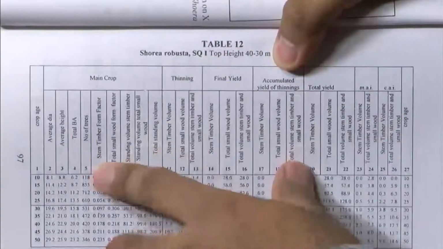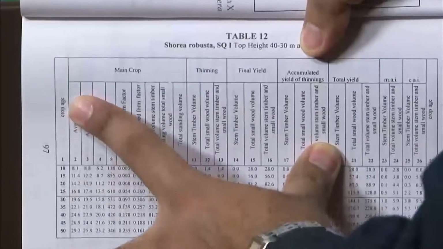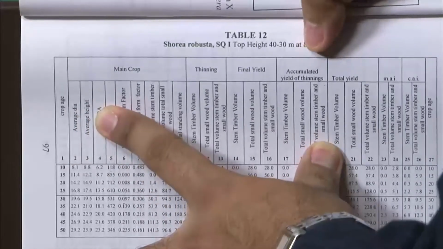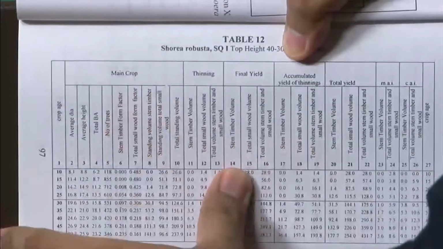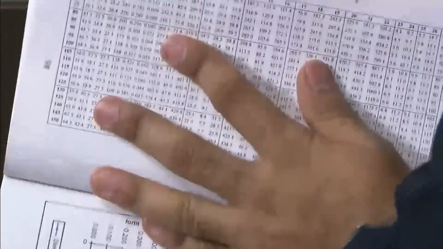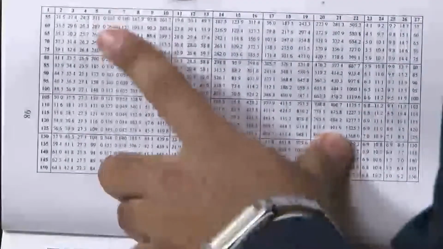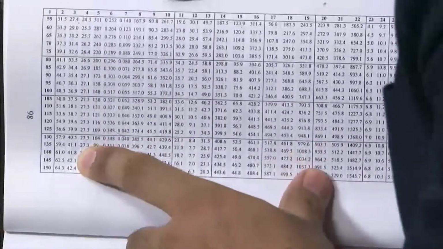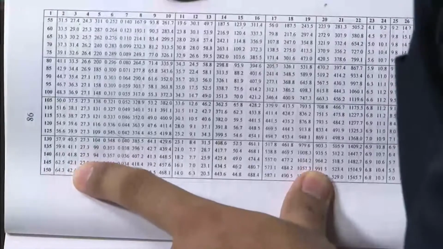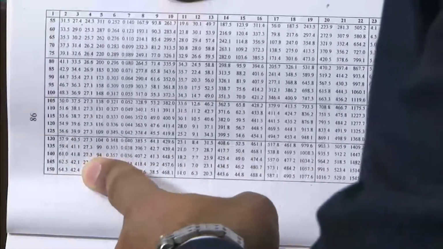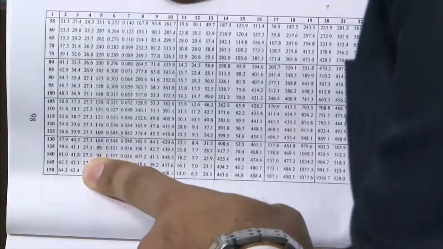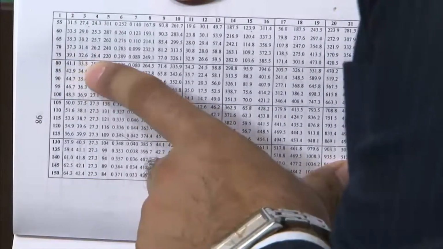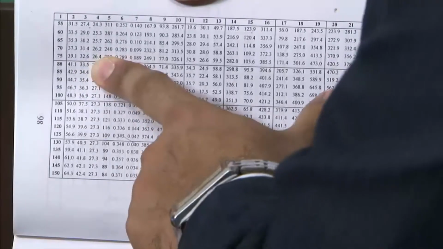Here in this table we are seeing the crop age, the average diameter and the average height. As the age increases, the height of the trees also increases. For instance, at an age of 150 years, the tree has a height of 42.4 meters. At an age of 80 years, it has a height of 33.5 meters.